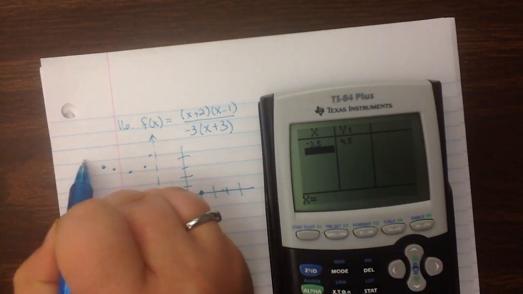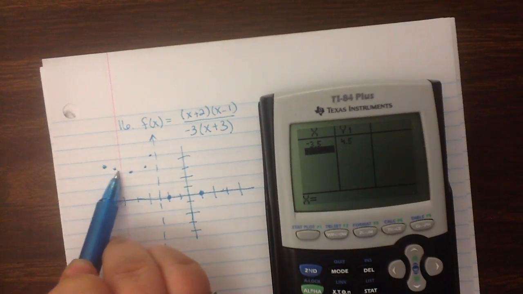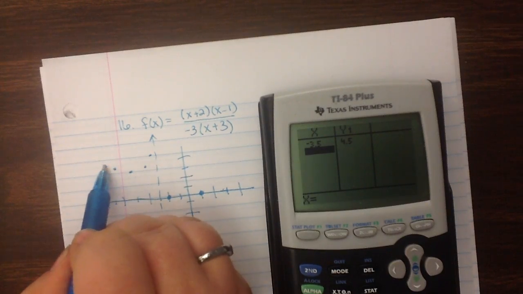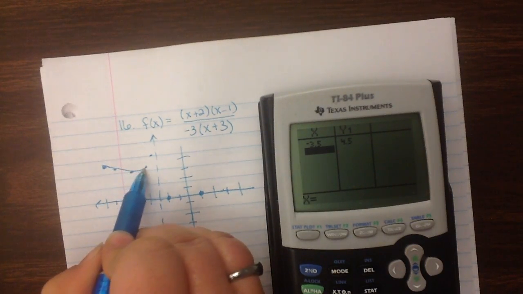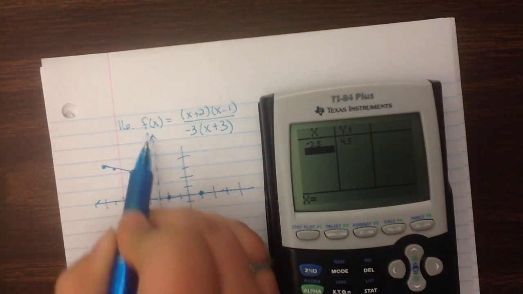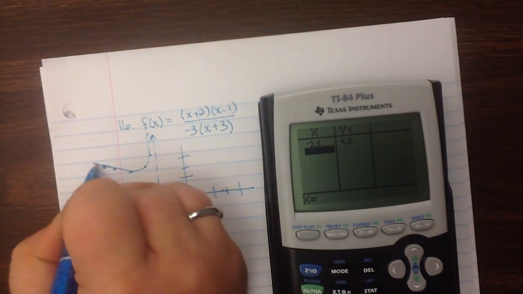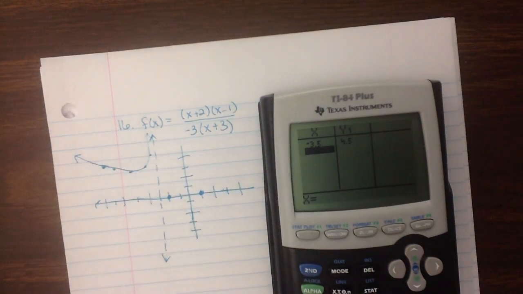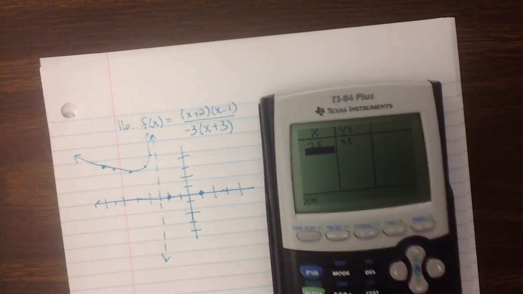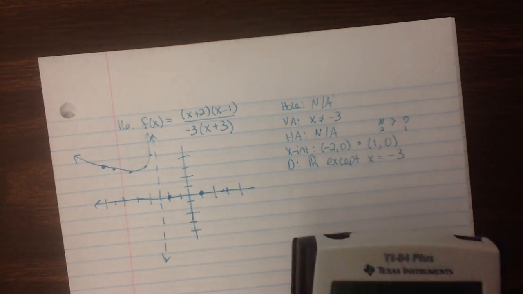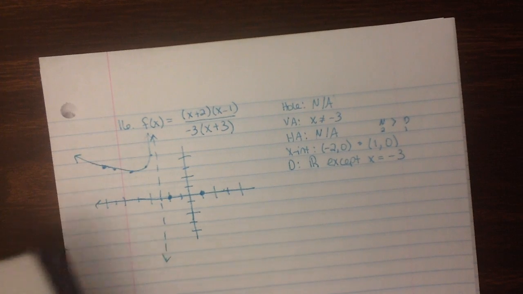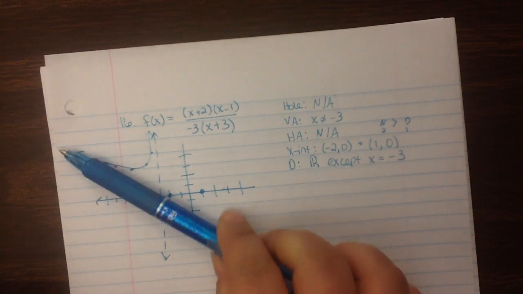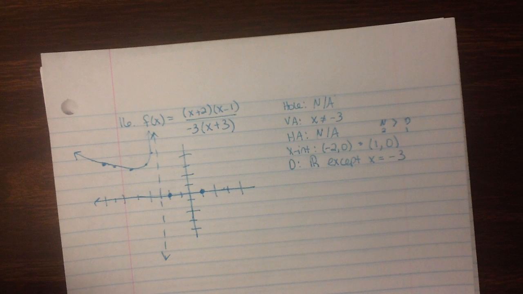So this is coming in with a slant asymptote. You can kind of see how it's coming down like that, those points when I connect them. And then it's going up. So I need to make that kind of slanty. Because when we have no horizontal asymptotes, you can have an oblique asymptote, which is a slant one, which comes in here like that.